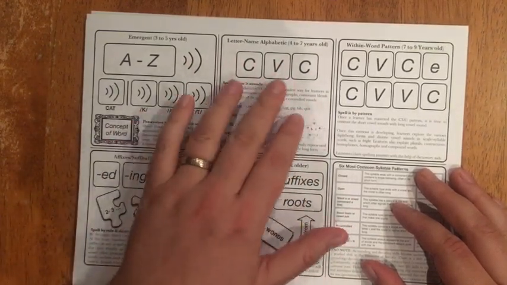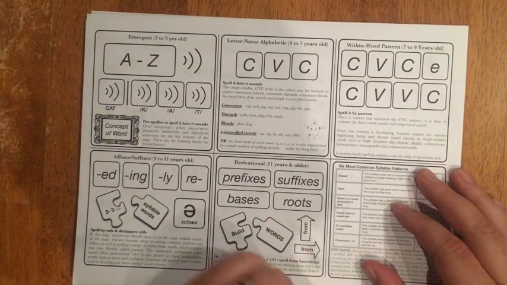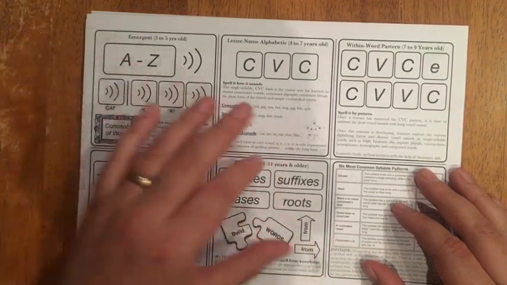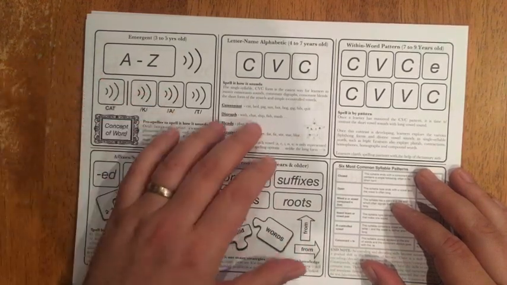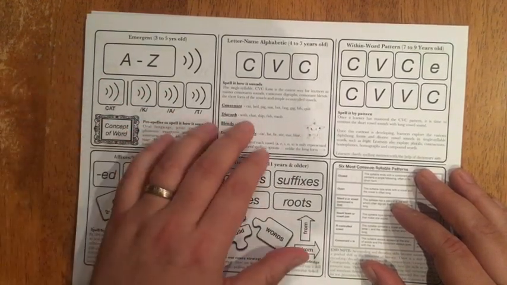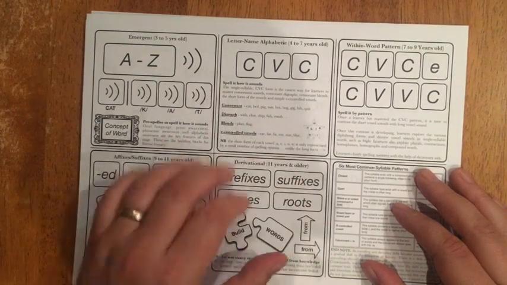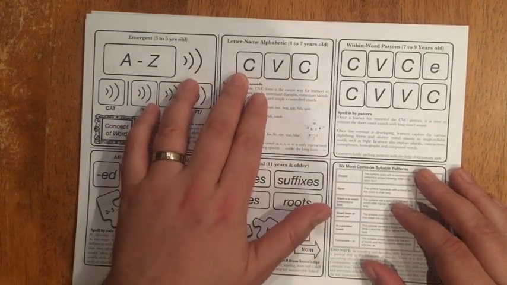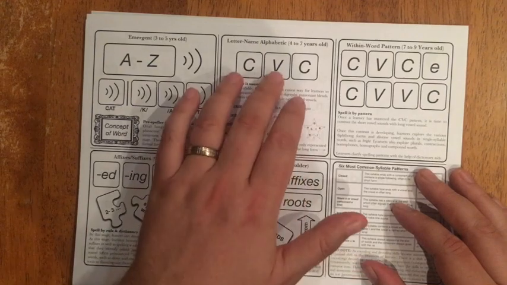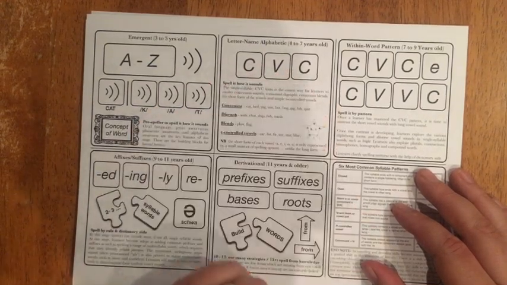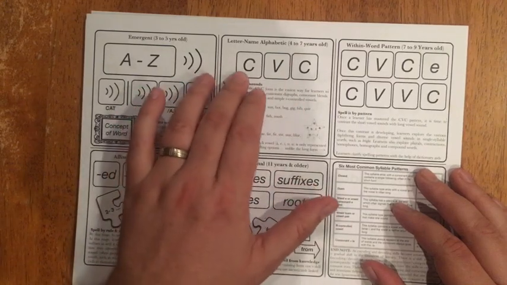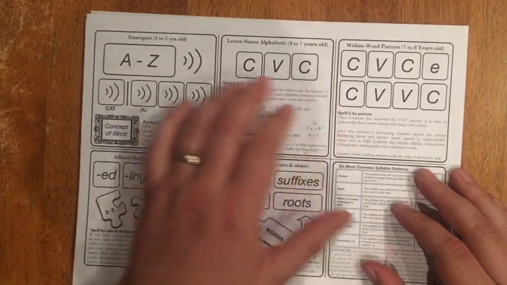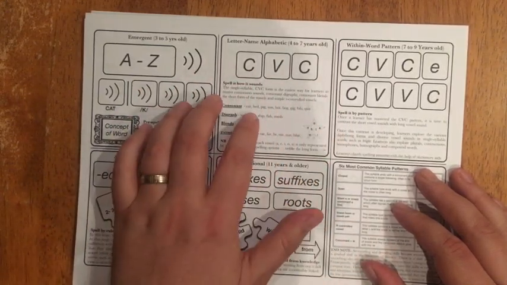And so we introduce your simple consonant-vowel-consonant words, such as cat and bed and pig. We'll explore that in a second. Digraphs, which is your CH, your SH, your TH, so with, chat, ship. And then you introduce blends, because that consonant can be a blend, like plan, or fresh, FR. So it's not just simply your cat.